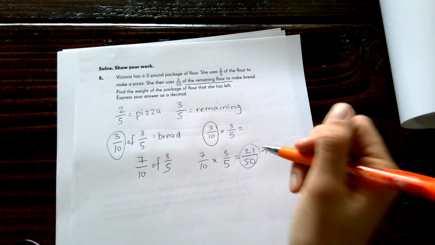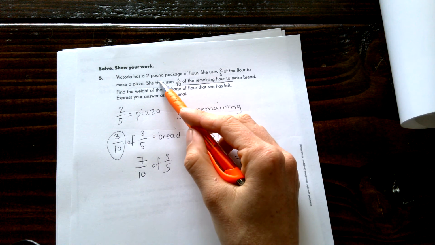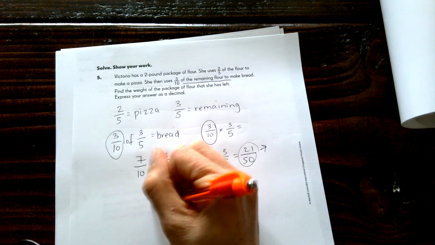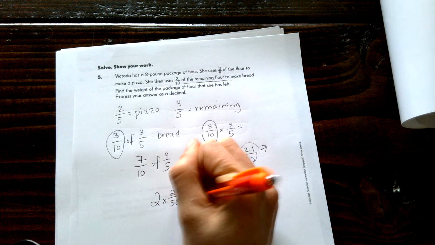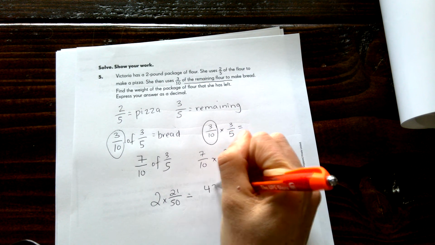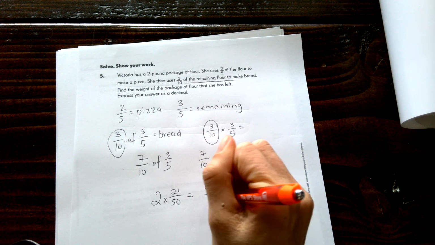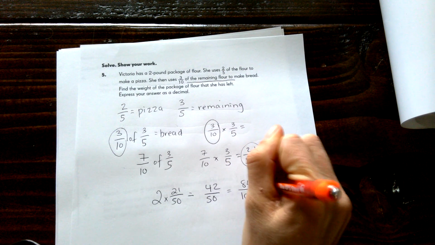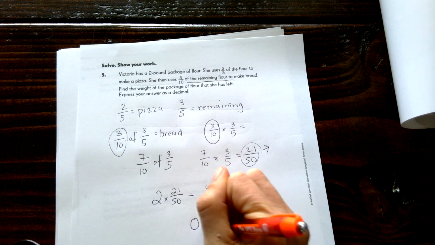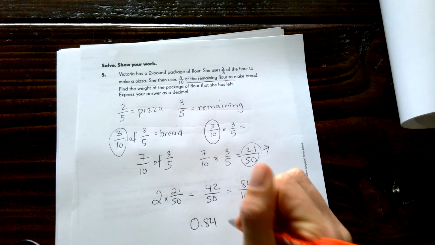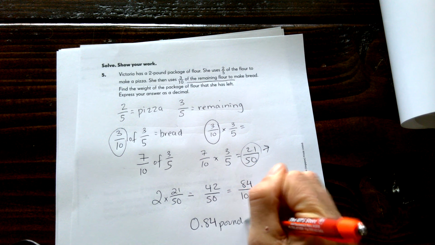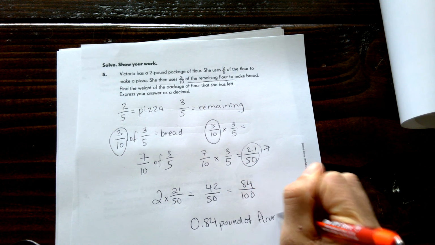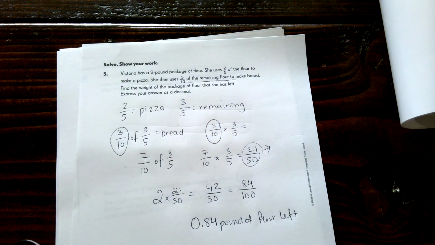Now remember, this was 21/50 of 2 pounds. So we have to multiply this by 2. 2 times 21/50 gives us 42/50ths, which is equal to 84/100ths. So she has 84 hundredths of a pound of flour left. That was a tricky one.